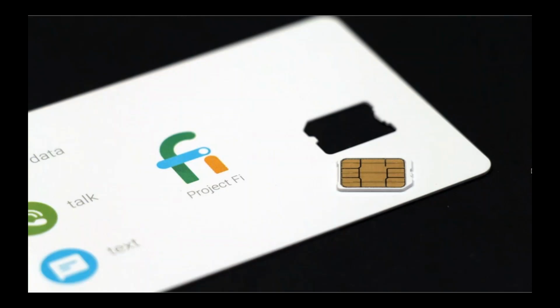But the real value with Project Fi is that they promise you're going to get more connectivity with this plan than any others. The other value is that your data rolls over every month. So if you bought, let's say, 1 to 10 gigabytes of data this month, and you only used a fraction of that, next month you're going to have that in the coffer, so you can dip back into that, and it'll just accumulate over time.